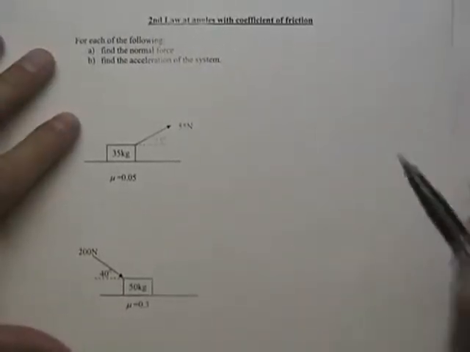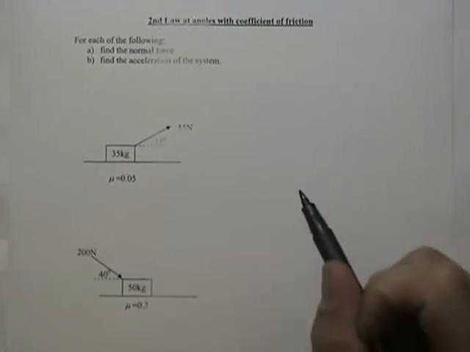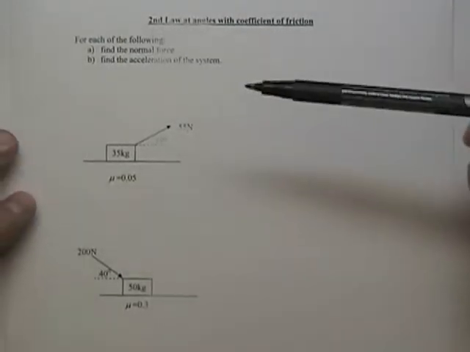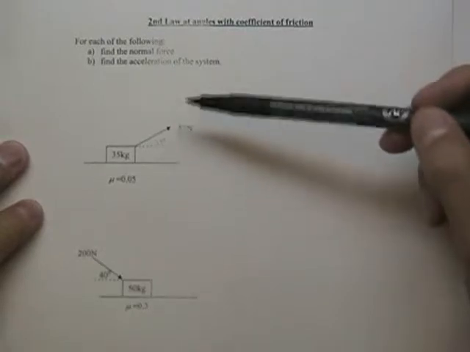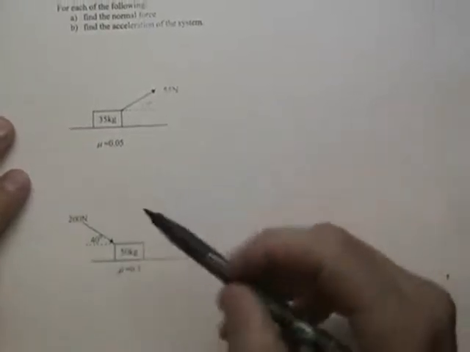Okay, this is Newton's second law, which is F equals ma, but now you've got a coefficient of friction. I'm not gonna lie to you, these are tough. We've got two situations here. We want to find the normal force and we want to find the acceleration of the system. And we have two different kinds of questions.